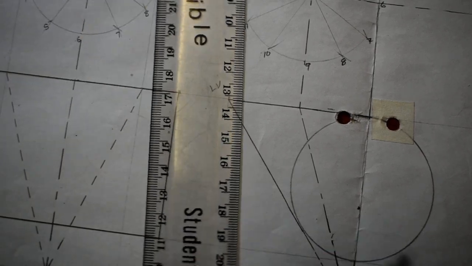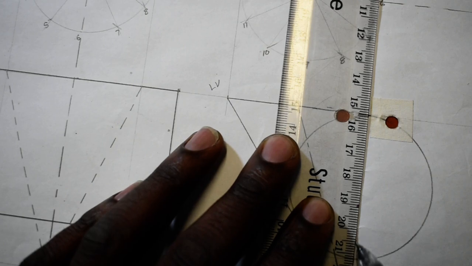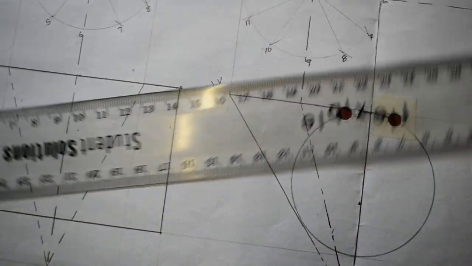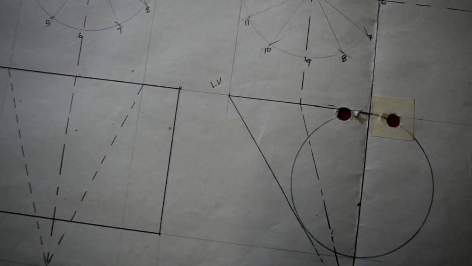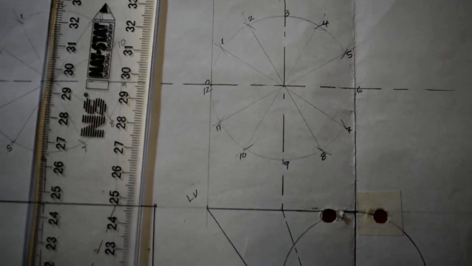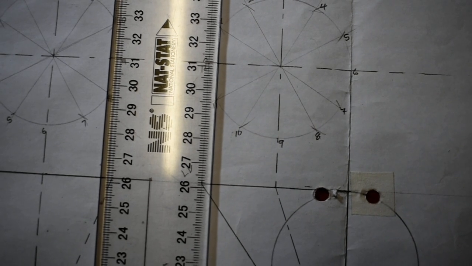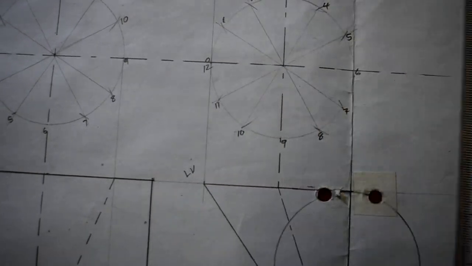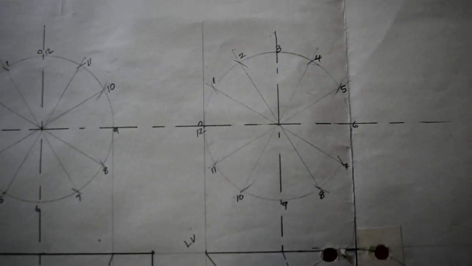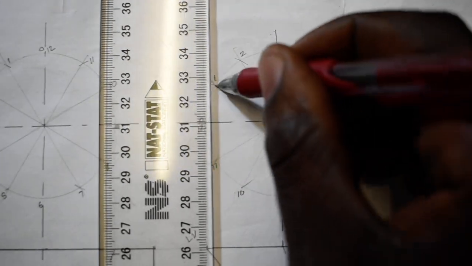Actually, right from our given view, from here till right there is solid. So remember, let's do it. Start with point 1. Point 1 is going to be in the same line with point 11. This is point 1.